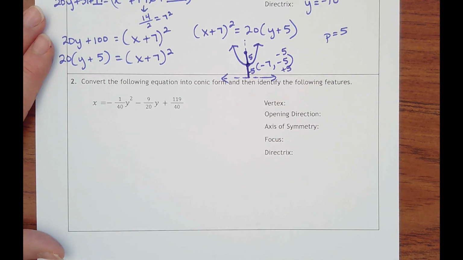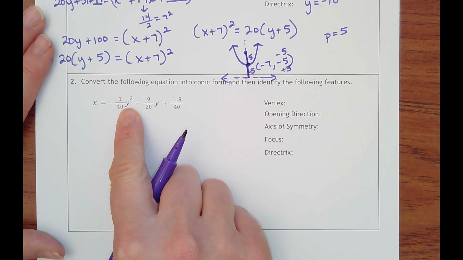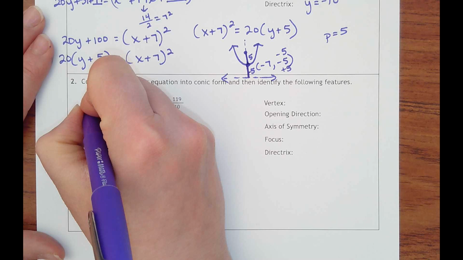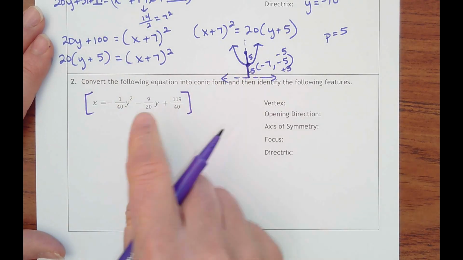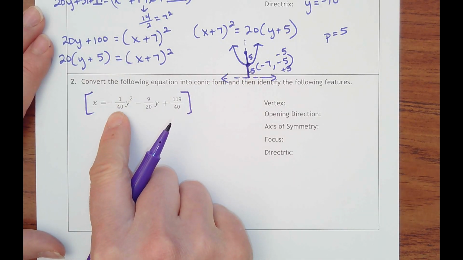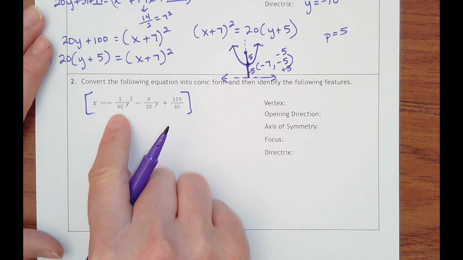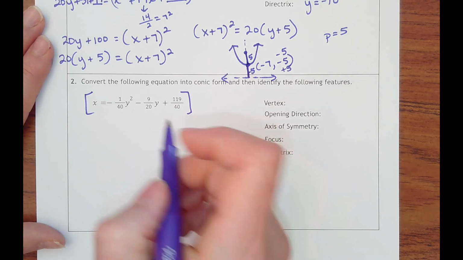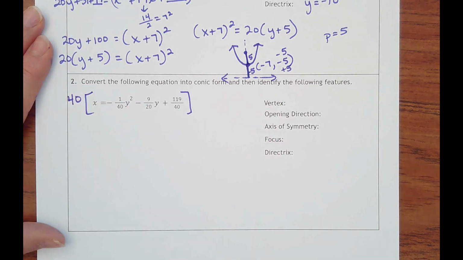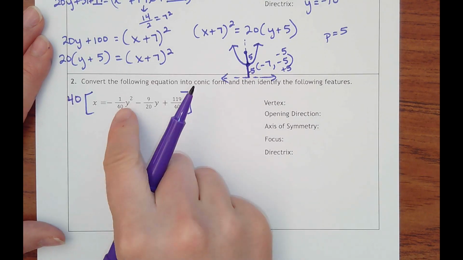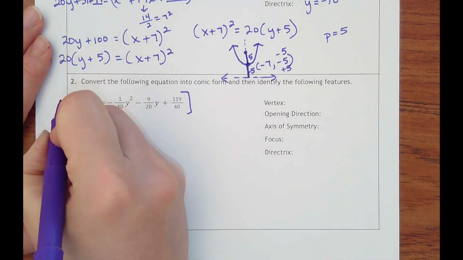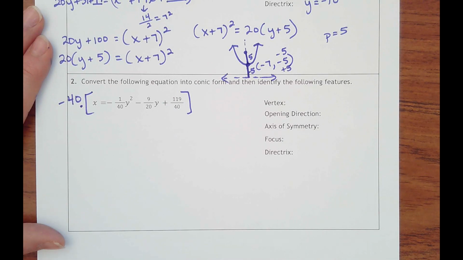We are going to convert it, so we're going to do our version of completing the square. Notice this time y is being squared, but I've got to still get rid of fractions first. So I look at my denominators, 40, 20, 40. So my least common multiple would be the 40. And something that's really nice here is if this leading term is a negative, actually multiply by a negative as well. And you'll see why here in a minute.